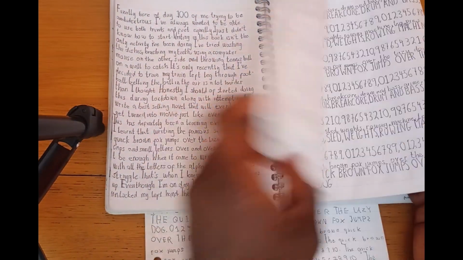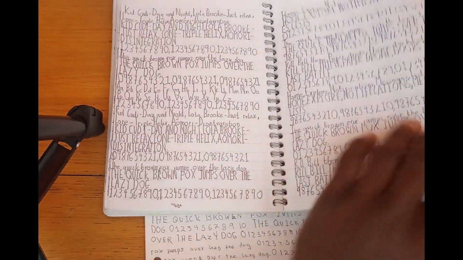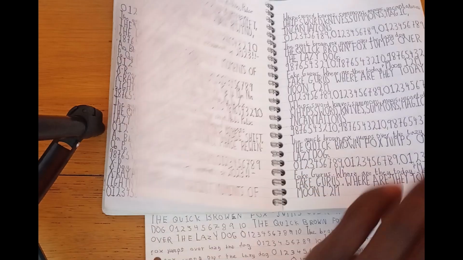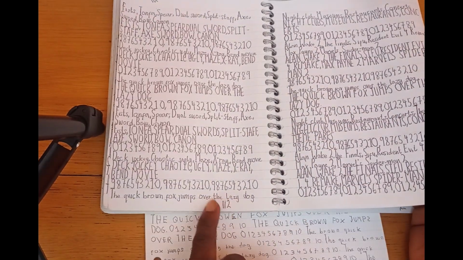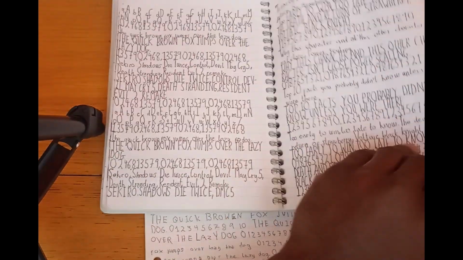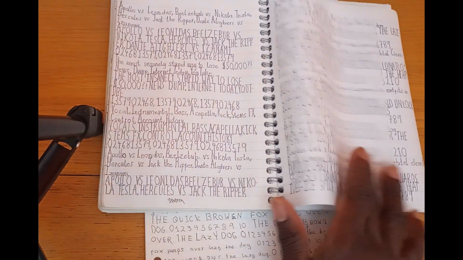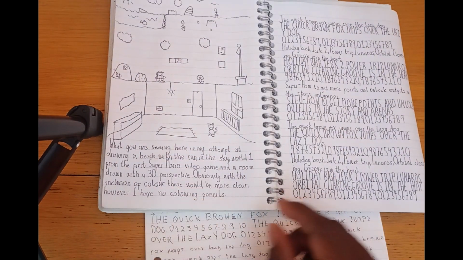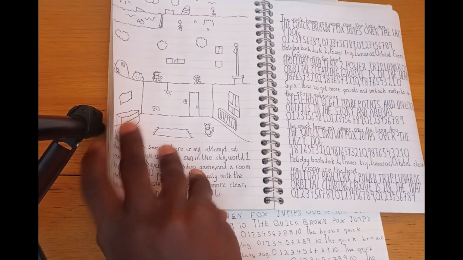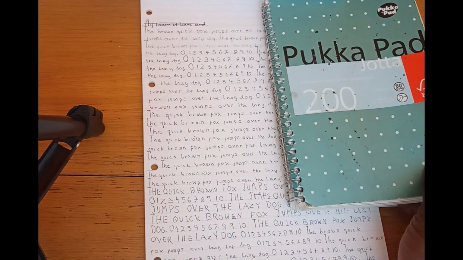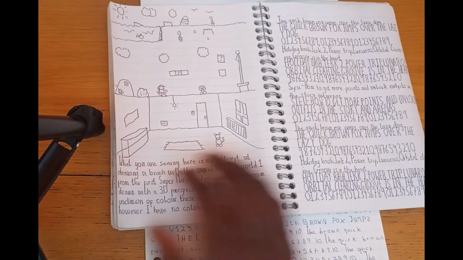Then 122, 112, kept going. 138. Eventually I stopped writing down the actual days, because this book has 200 pages, so I only really need to keep track of the last day. So there's that.